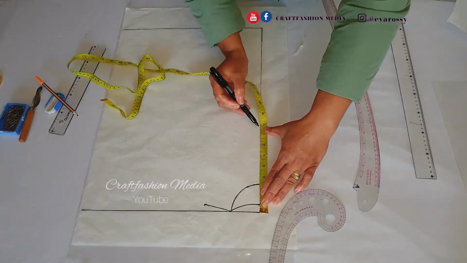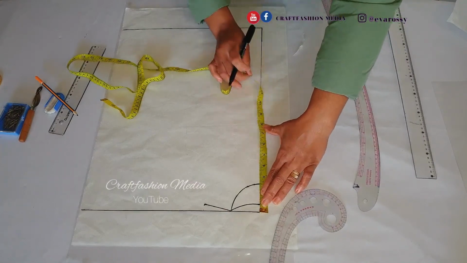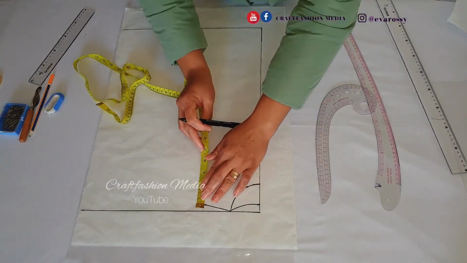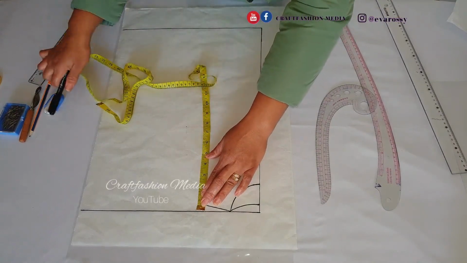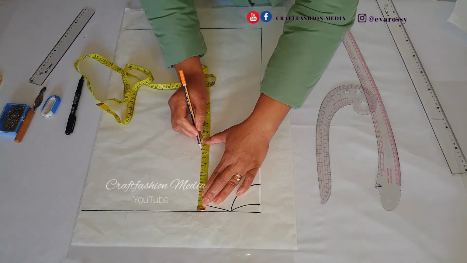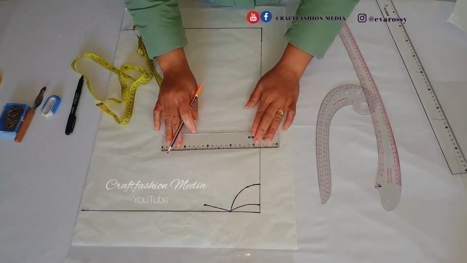For the half length of the dress, I am going to mark 8 inches and I will square a line across. So for the armhole depth, I am going to use 5.5 and I will make a mark.